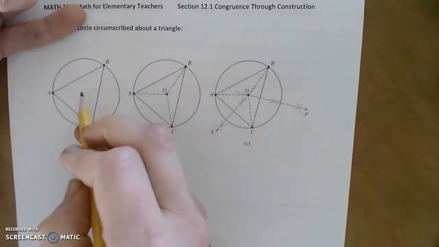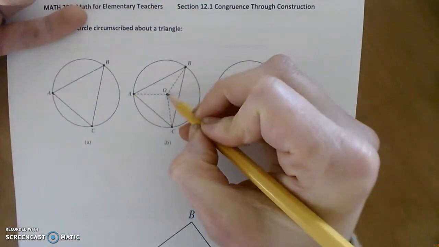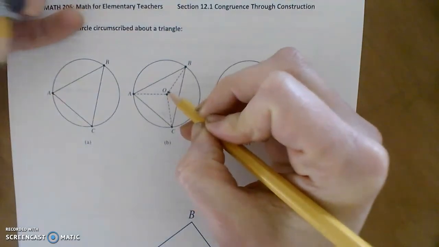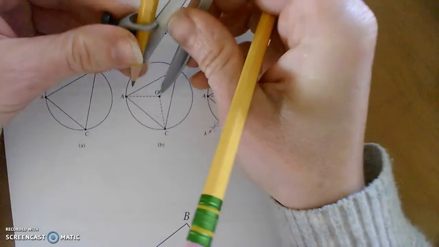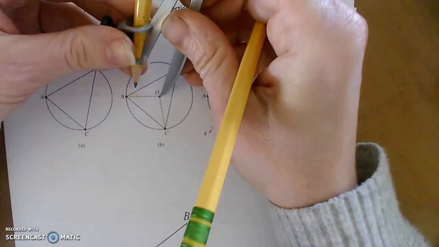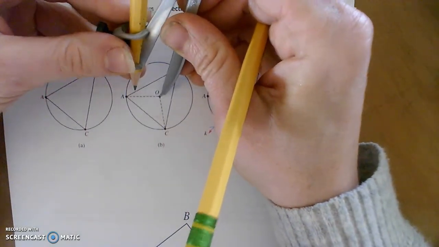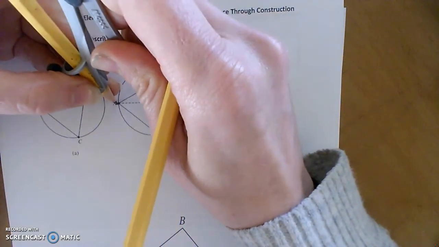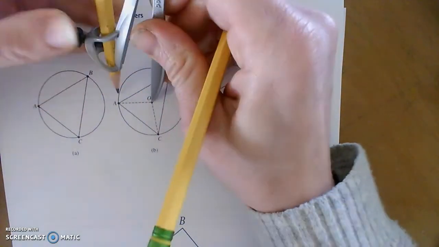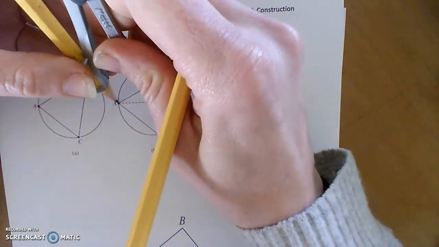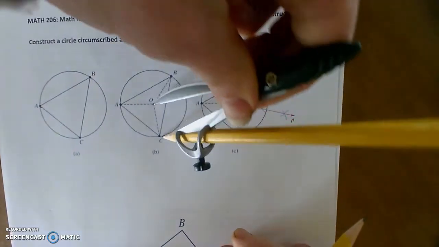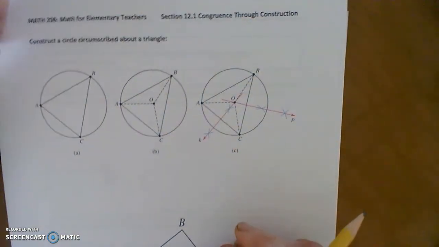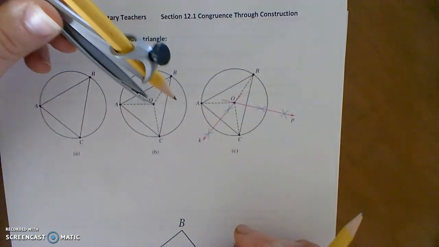All right, so in order to do that, what we want to do is find the center of the circle. If we know what the center of the circle is, then we can find the radius by just measuring the distance from the center to any one of the vertices. Because if this is the center of the circle, then the distance from the center to A should be the same as the center to B, should be the same as the center to C. All right, so all we need to do is find that center.